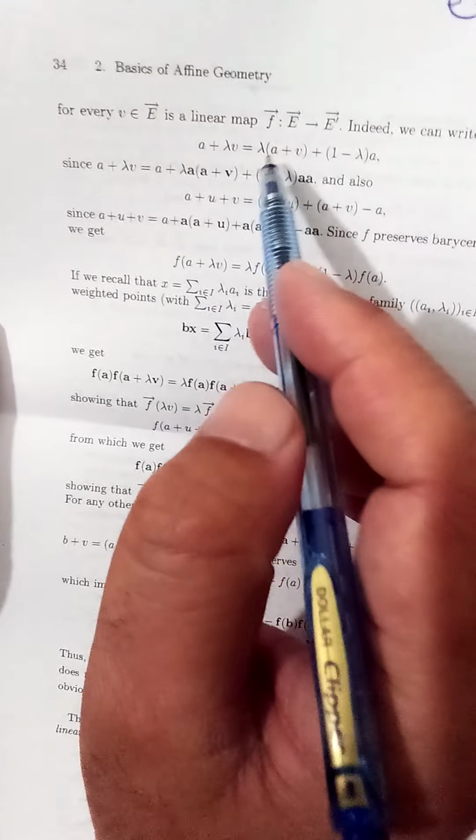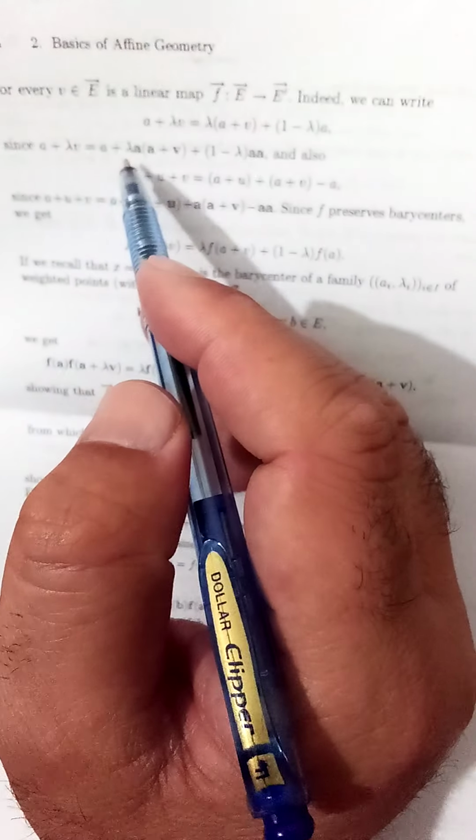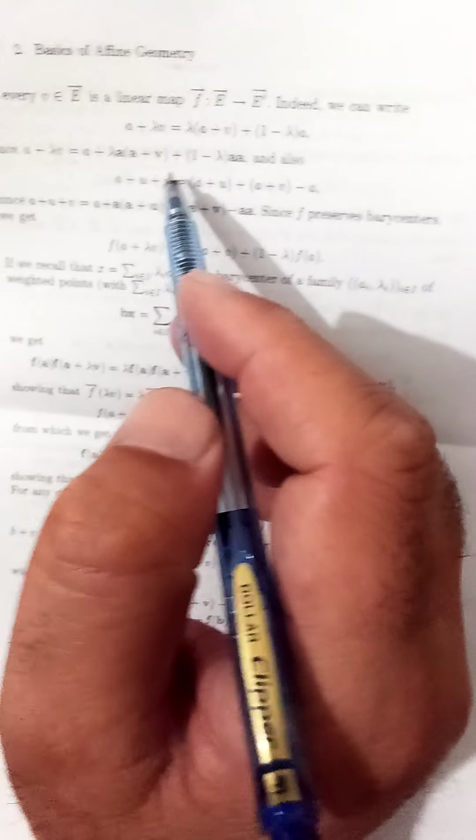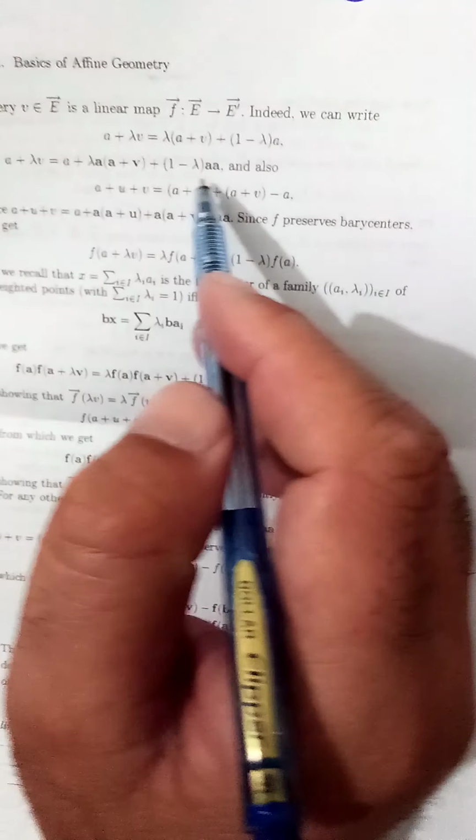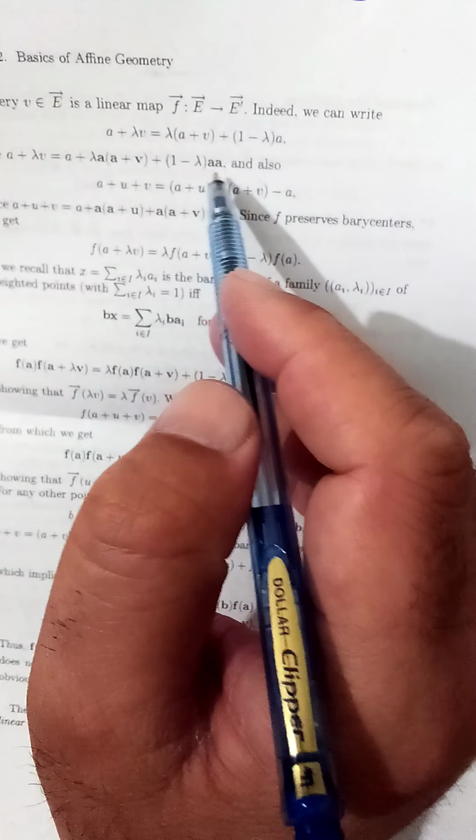Indeed, we can write a plus lambda v, and this is equal to lambda times a plus v plus 1 minus lambda times a.